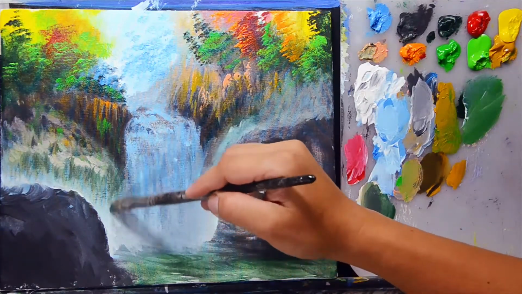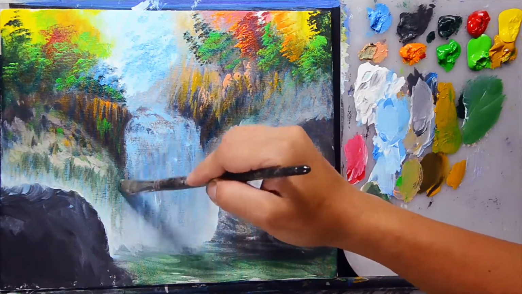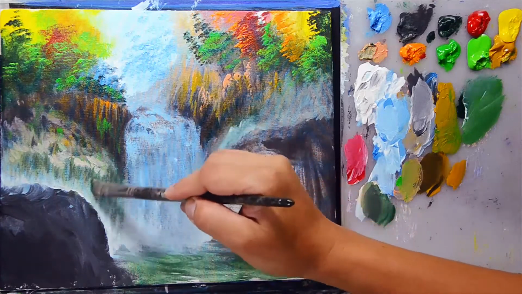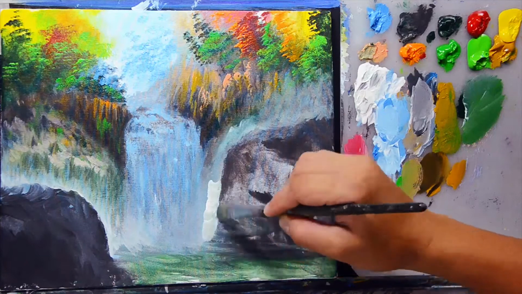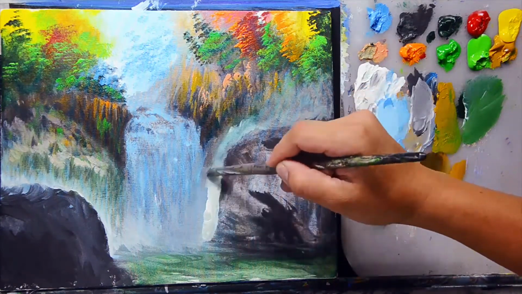That one there. Now we have very nice, even nicer cliff or the stones to that area there. Going down. That one there. The titanium white also. I'm going to add also the titanium white here for my fog effect. That one there.